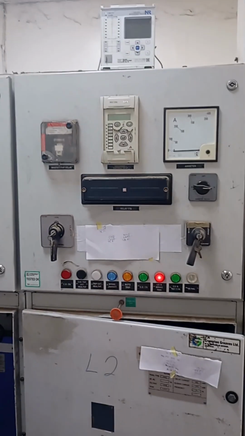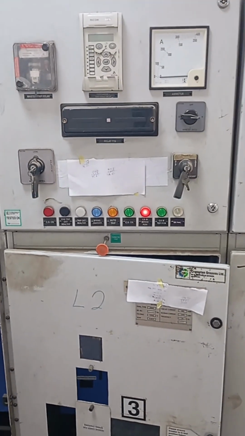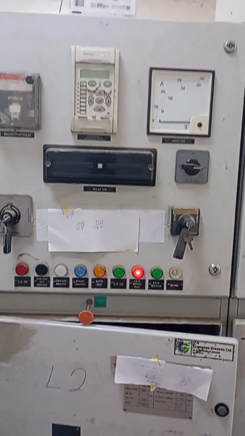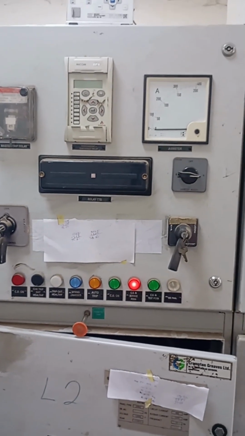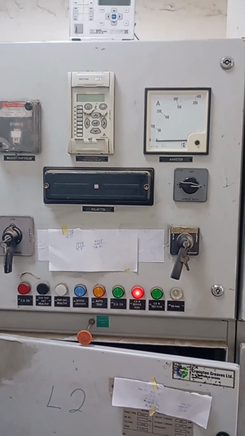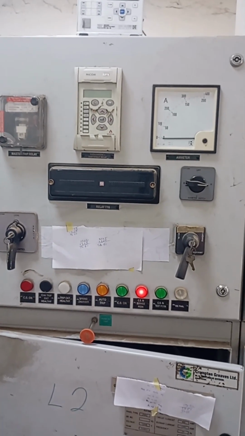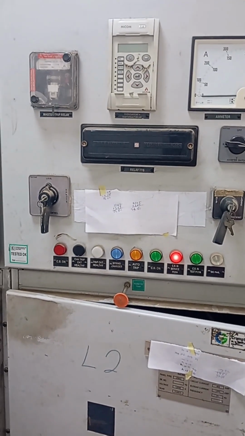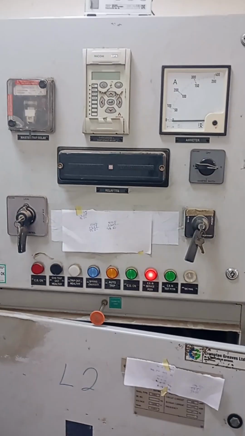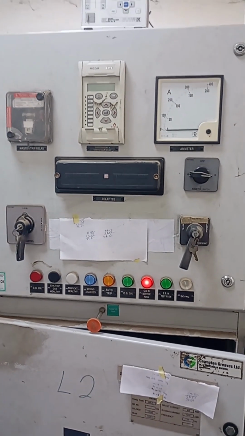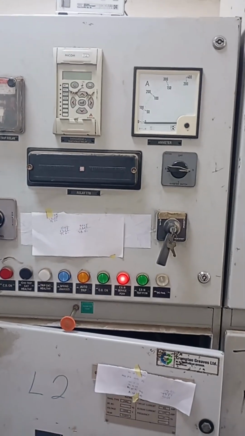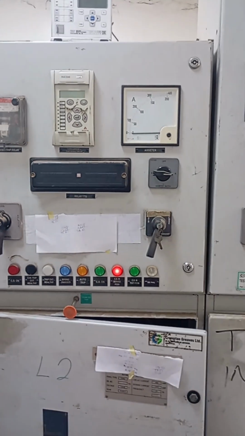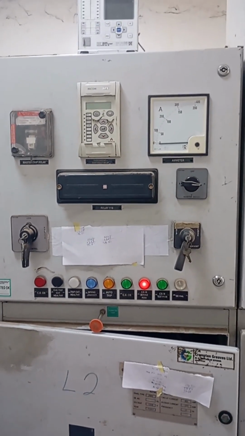This first compartment is what I call the low voltage compartment. That is where all the controls are: all the wiring, the ammeter, the relay, and all the indications you are seeing. Next time, if I have the opportunity to open this, I will open it for you so that you can see it. But for now, let us leave it like that. So this is the first compartment.